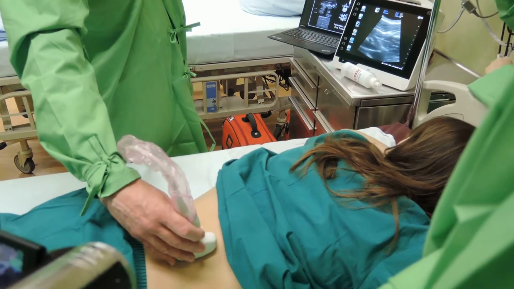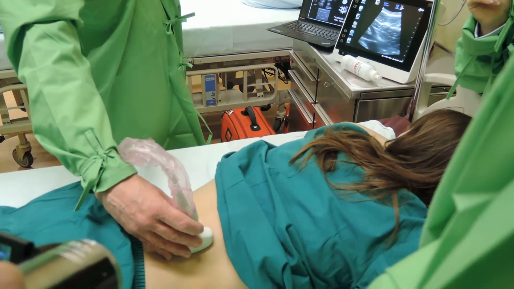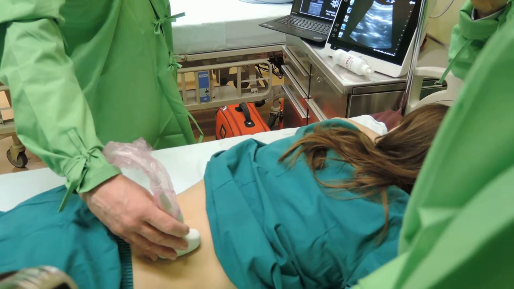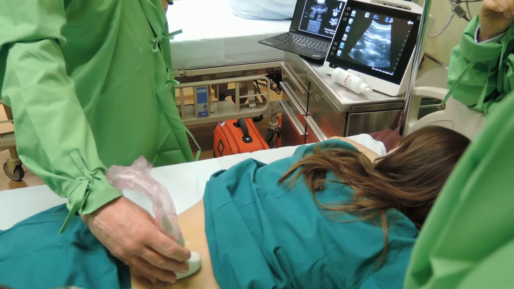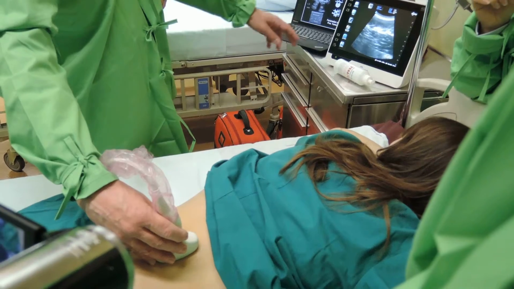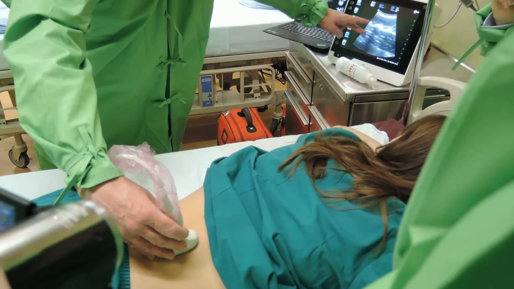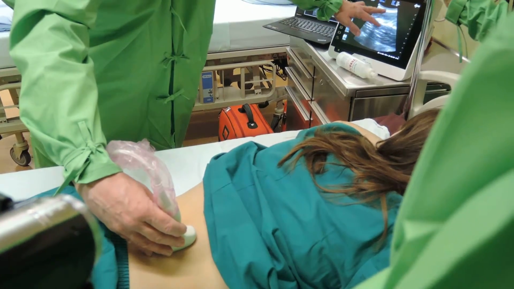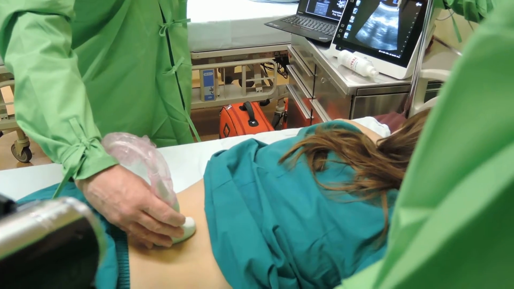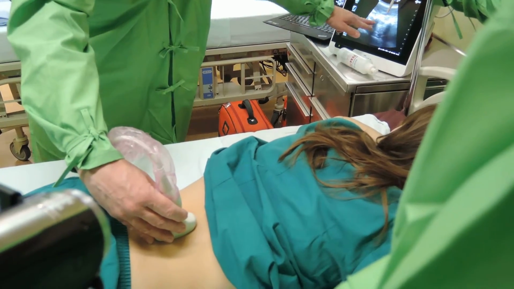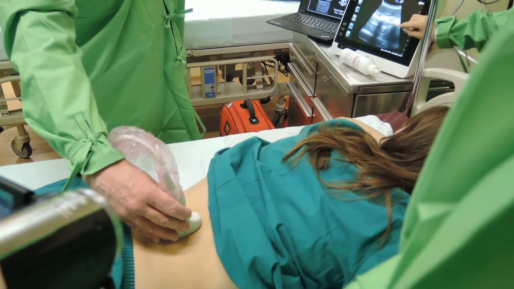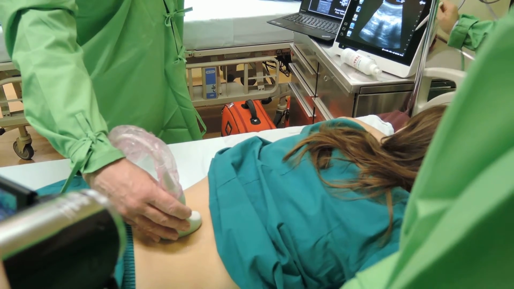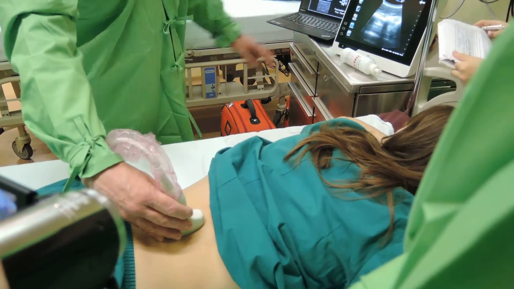We start from the lateral side, in a paramedian position. Now there's the erector spinae, the psoas muscle. So we have the muscle that straightens the trunk, and gradually we move toward the transverse processes as they appear with their shadowing. And what goes down from them are the shadows they produce.